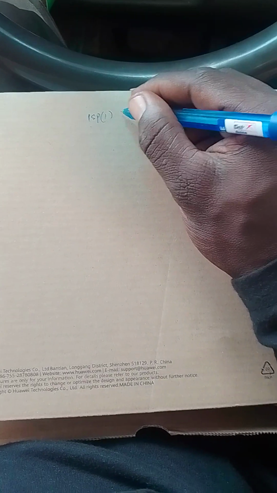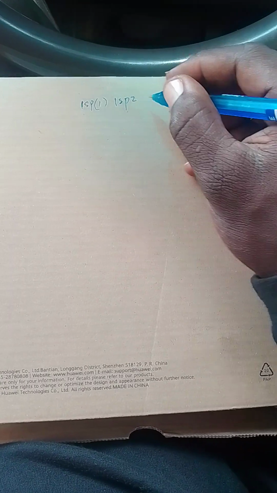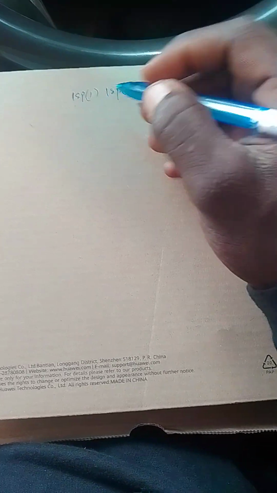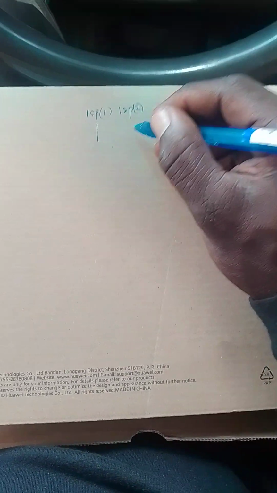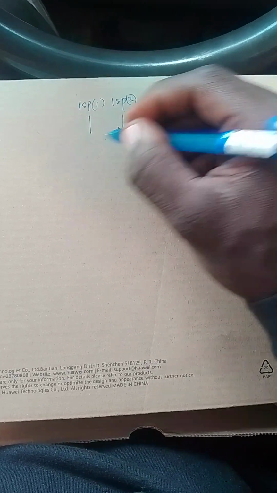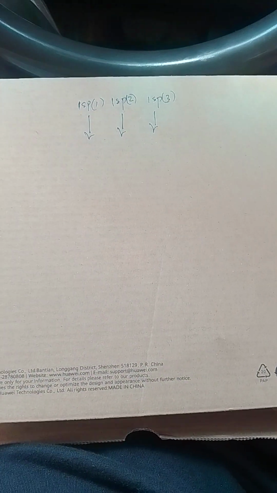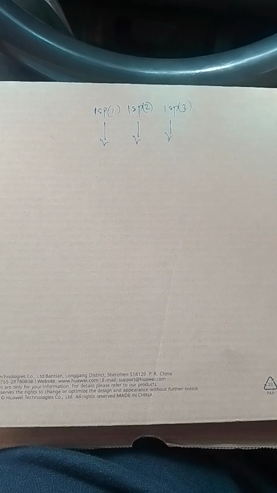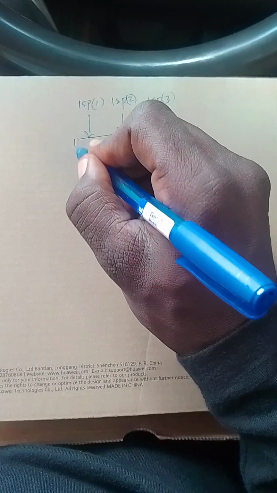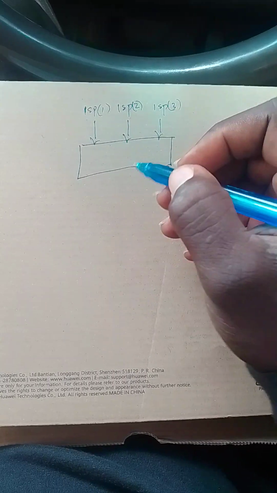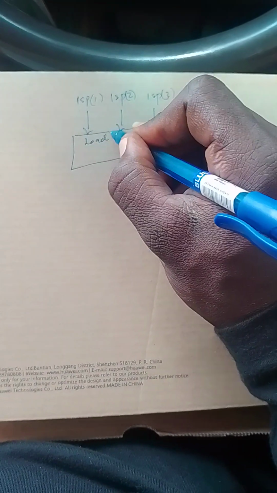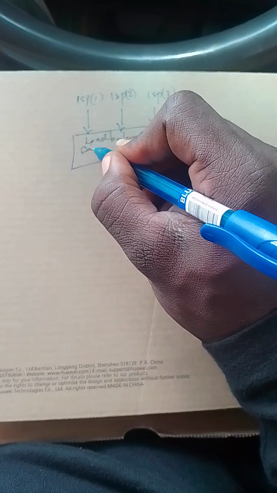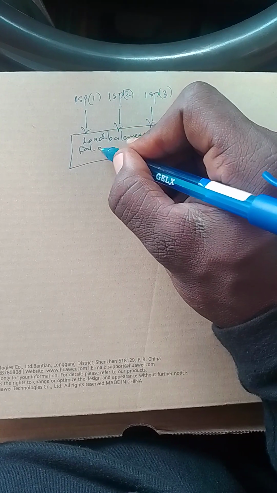Now we have ISP1, ISP2, and ISP3, the two links that you already have, and the Starlink. So what we're going to do is these three pieces, since all of them are failovers for each other. We'll introduce something in the middle. We'll call it a load balancer, and the load balancer, we're going to set it on failover.